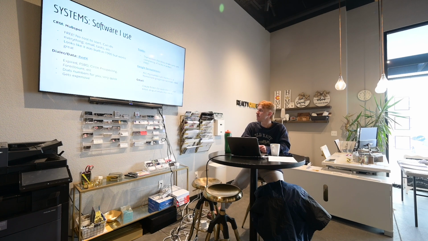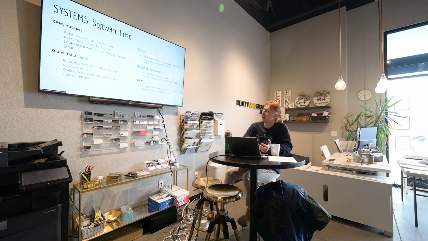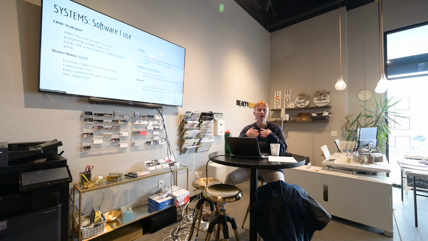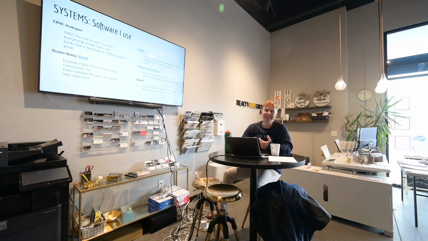For my dialer, as well as my data source, I use Redx. If you've never heard of a dialer, basically it's some way to call a list in an automatic way without having to dial the numbers, right? So you'll generate a list of leads, and then it'll quick dial through them until you connect on the phone with somebody.